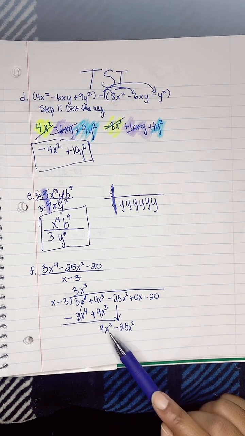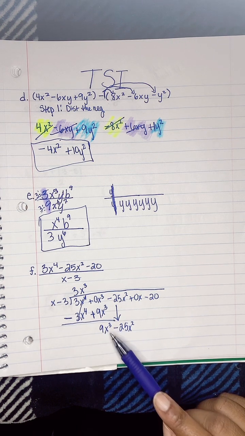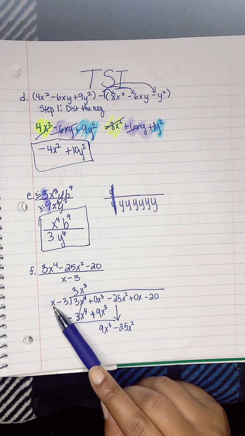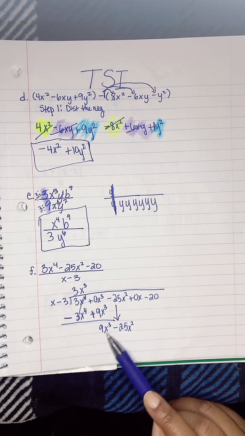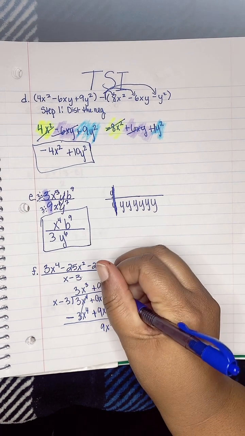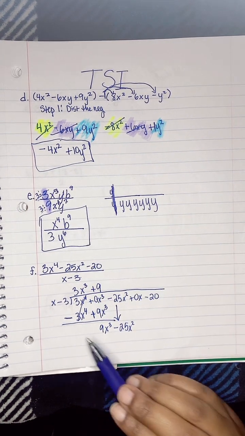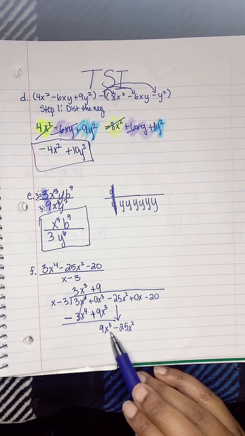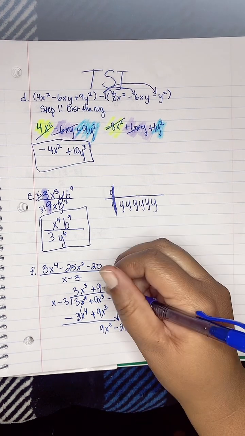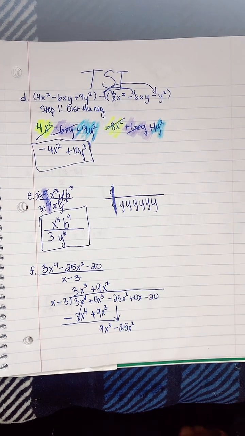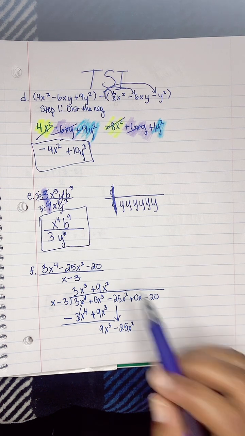Now I have to go back up here. Remember, you want it to look like this. So you ask yourself, what do you have to multiply this by to make it look like this? Well, I need a 9. And I have 1x. So how many x's am I missing? If I need 3 total and I have 1, I need 2 more. Okay, I need 2 more.